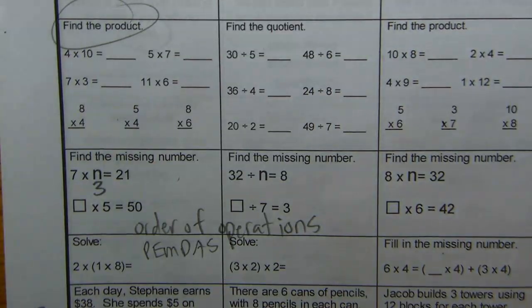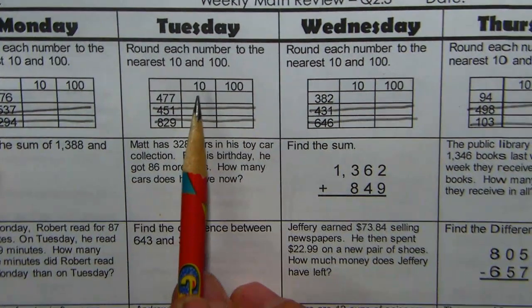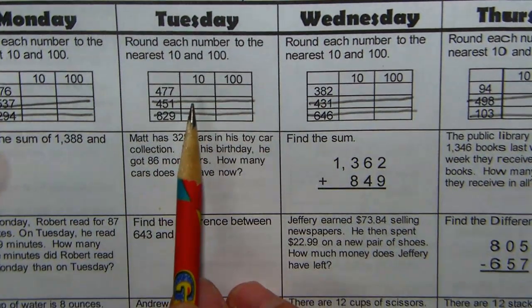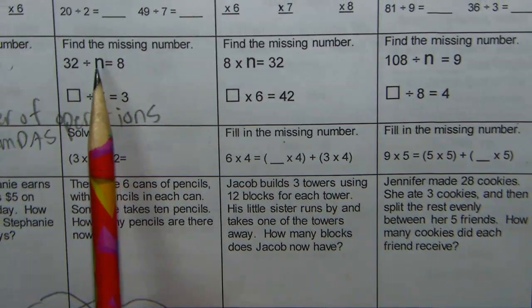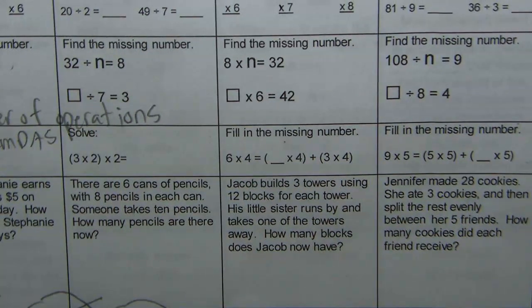Welcome, YouTube peeps. We're going to be looking at rounding again, so this is somewhat of a review. And we're also going to be looking at finding the missing number, which is also a review.